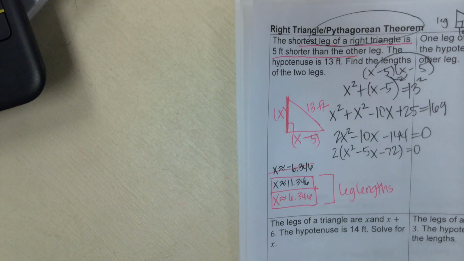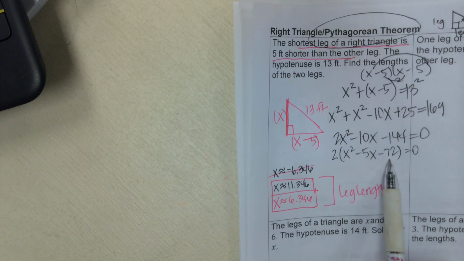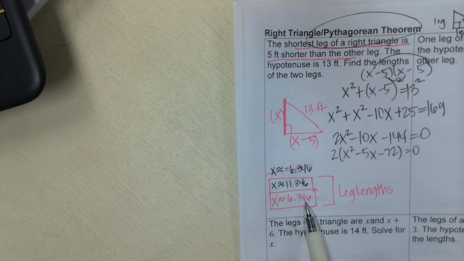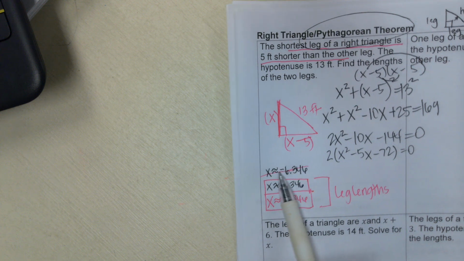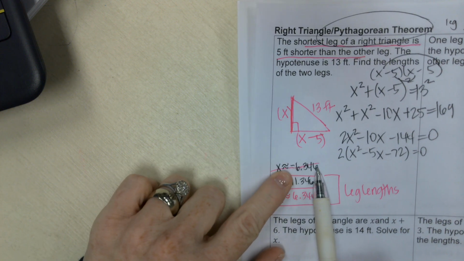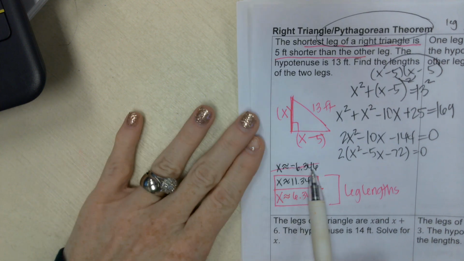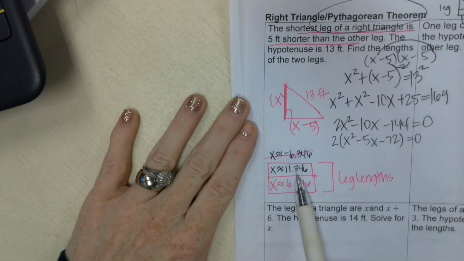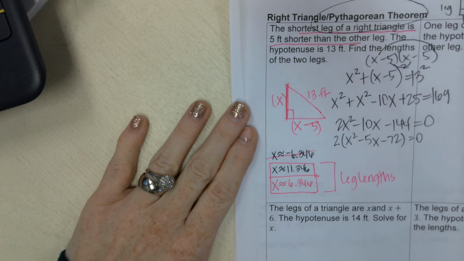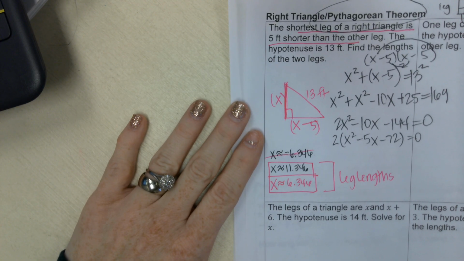All right, so this did not factor. I got an ugly set of solutions, okay, and I canceled out the solution that gave me a negative side length, and then I used my positive one to find the other length.